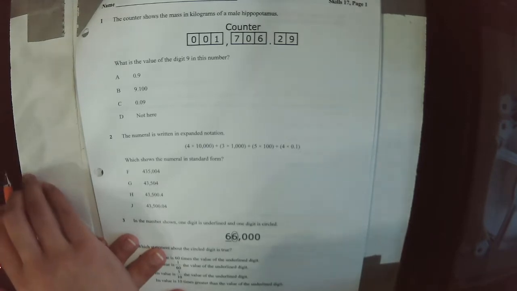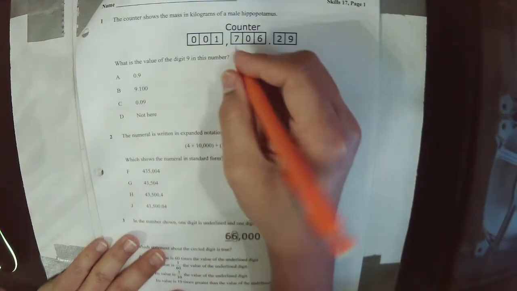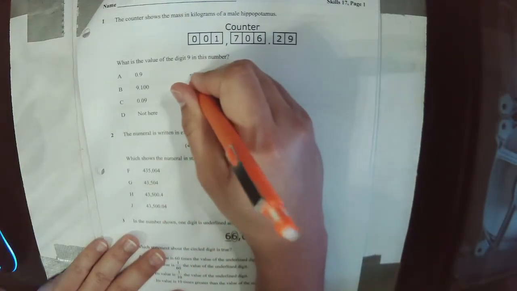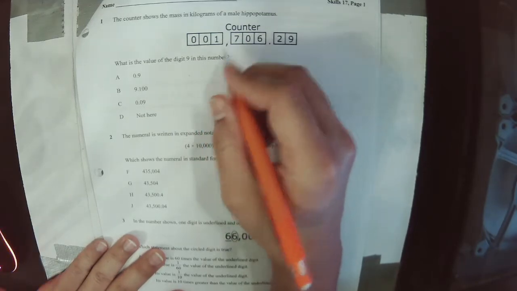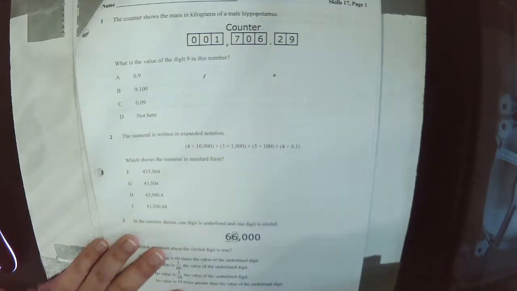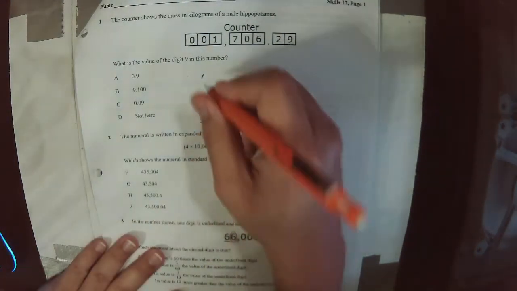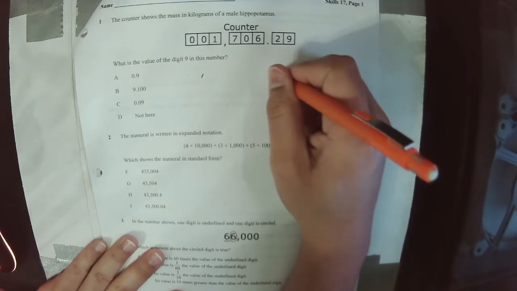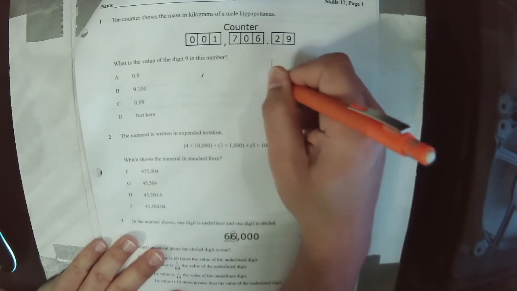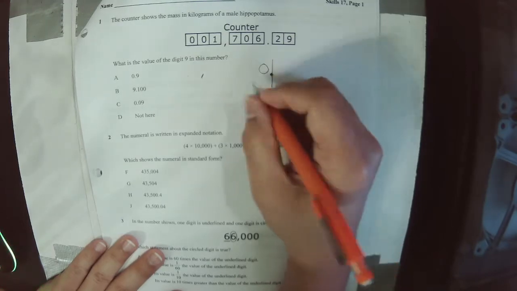Since they want to talk about place value, it means we need a place value chart. I'm going to go ahead and make my place value chart. I know that I need a comma and I need a decimal. I'm going to leave plenty of room in between them. Here's my decimal. I know that right next to the decimal is the ones place.